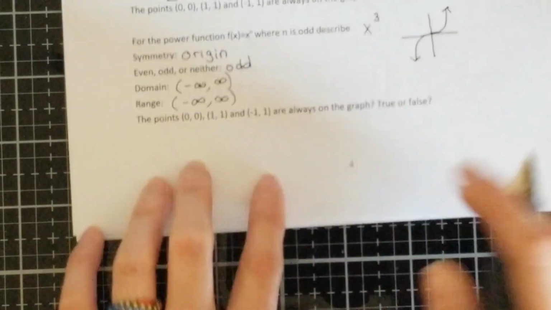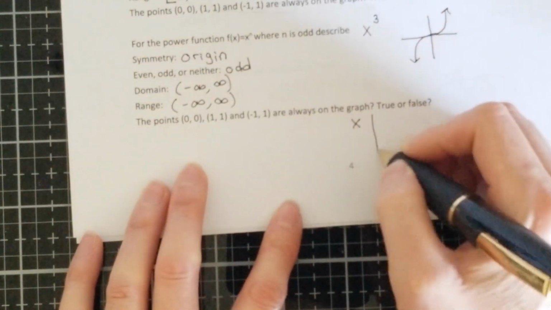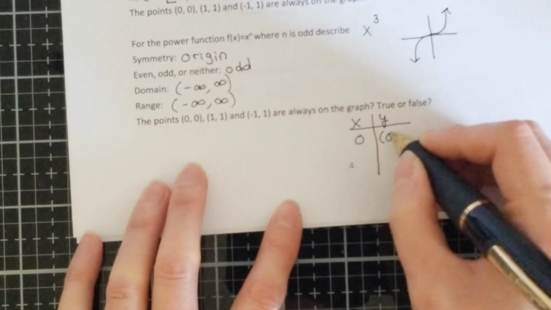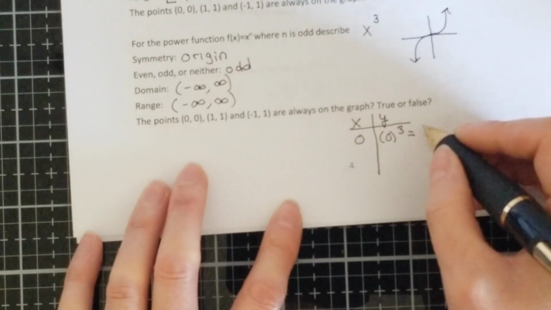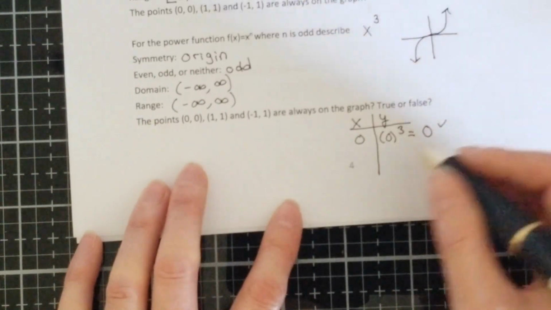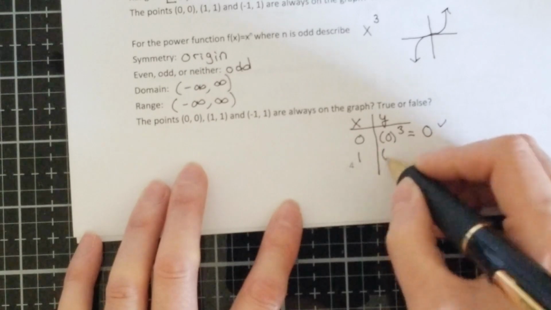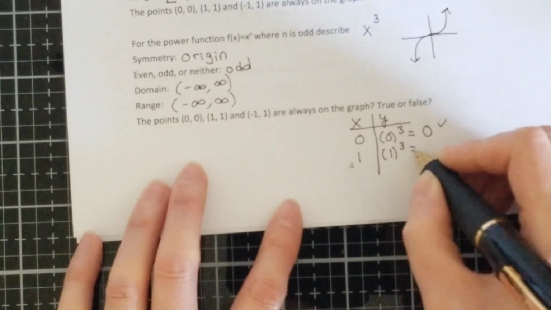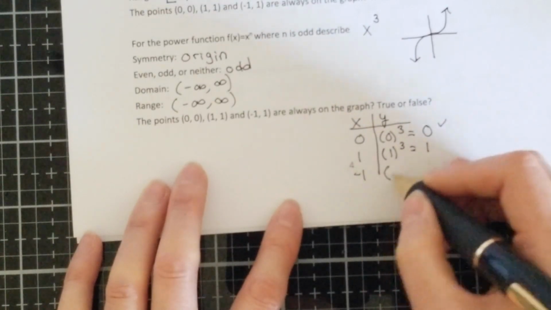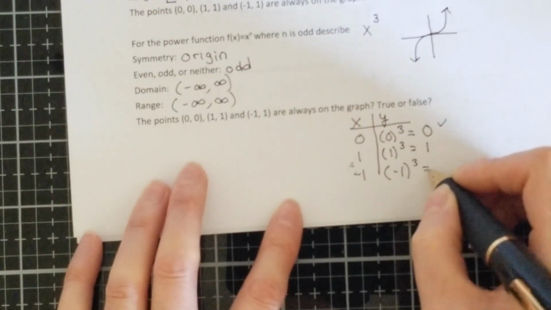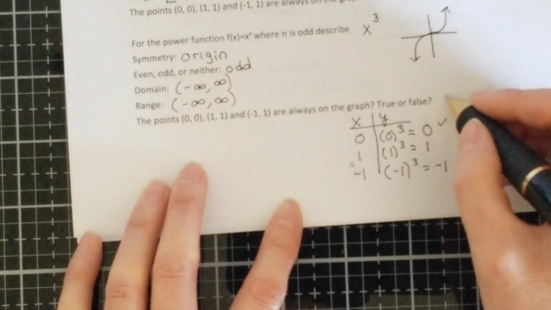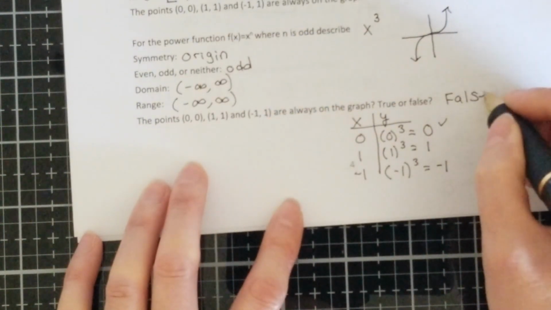All right, and then we're going to do our same XY table that we did on the last graph. So plug 0 in there. 0 to the 3rd power would be 0, so that's good. If I plug 1 in there, 1 to the 3rd power would be 1. Plug -1 in there. -1 to the 3rd power would be -1, which is not +1, so this one would be false.